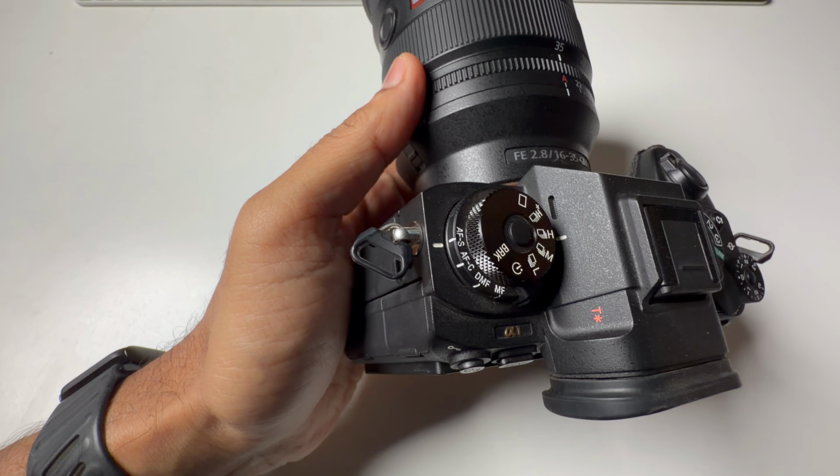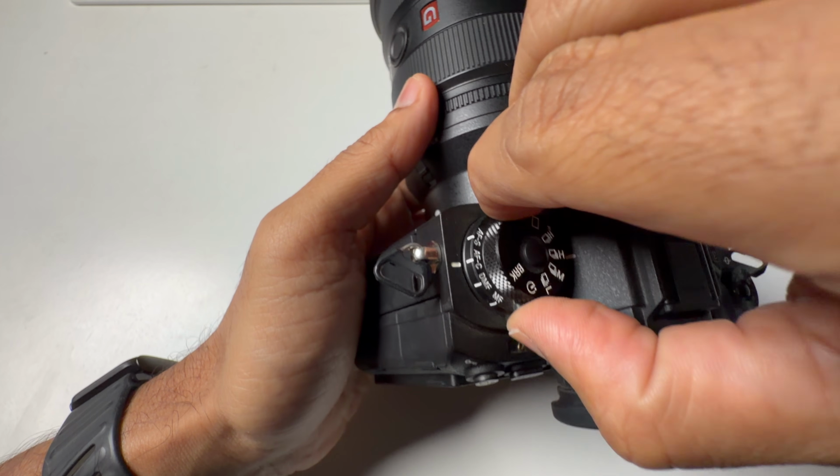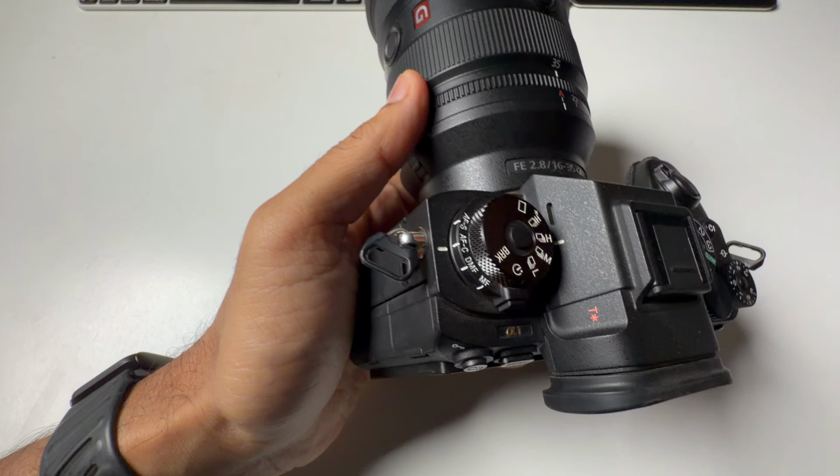Once again, my goal is to keep things as simple as possible. I want the camera to do as much of the work as it can so that I can focus on making the photograph. The first setting we need to talk about is the focus mode, and it's a no brainer. Just set it to continuous autofocus or AFC and forget about it.